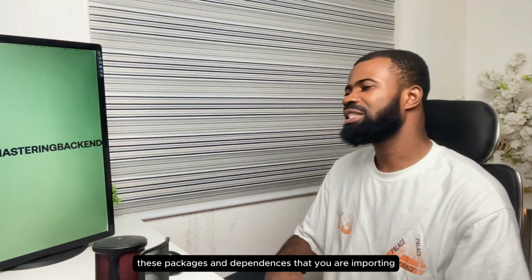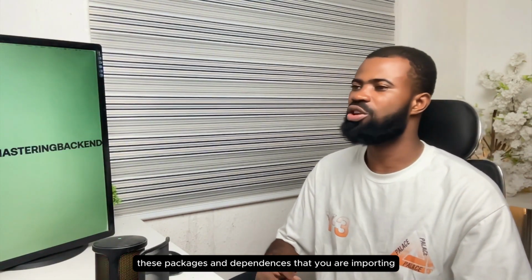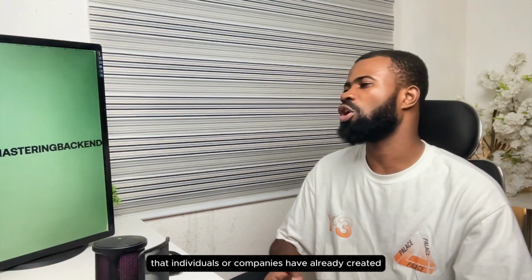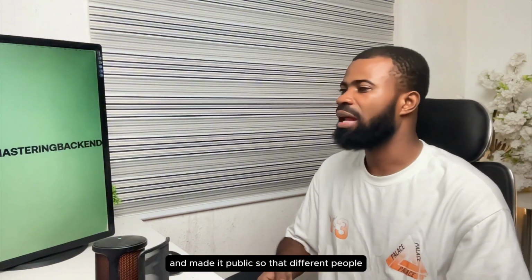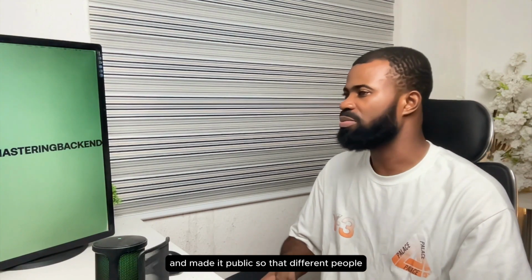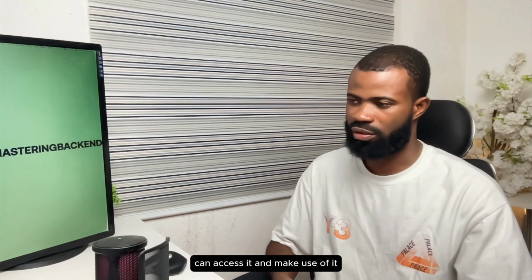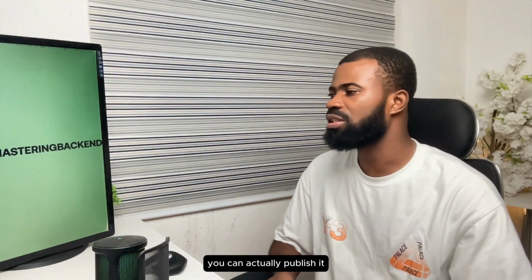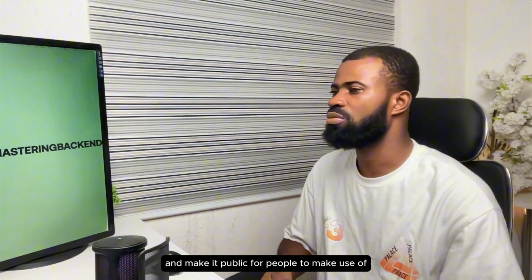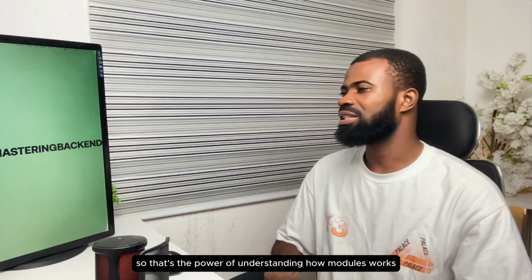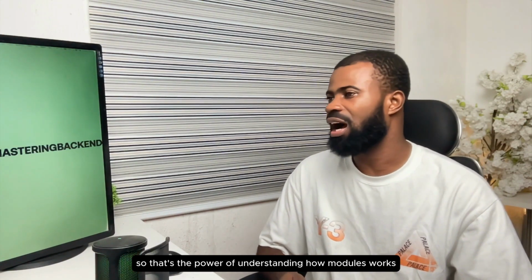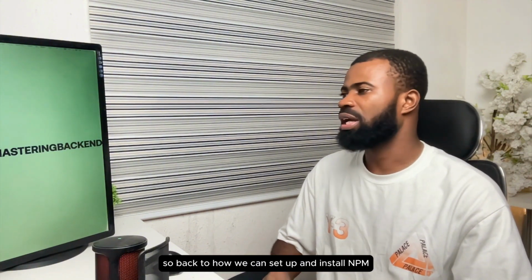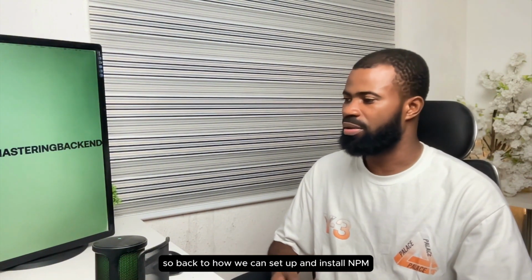But for now, these packages and dependencies that you are importing are basically modules that individuals or companies have already created and made public so that different people can access them and make use of them. So when creating your custom modules, you can actually publish them and make them public for people to make use of. All right, so that's the power of understanding how modules work in Node.js. So, back to how we can set up and install npm.